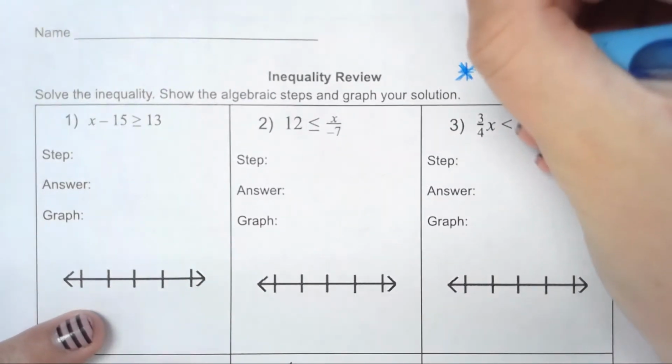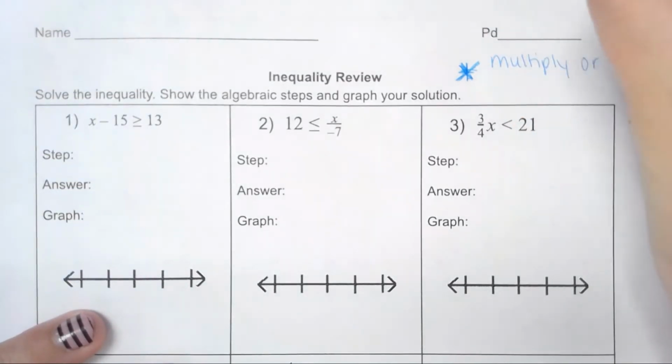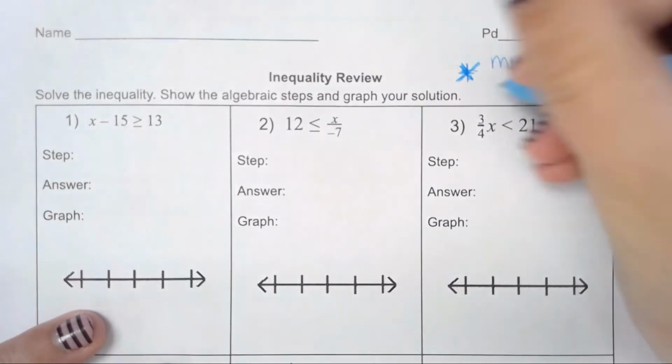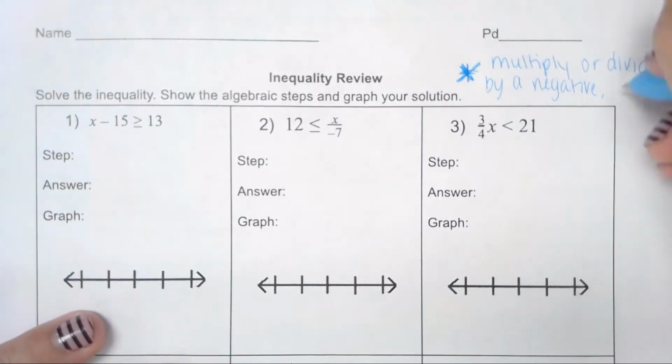So when you multiply or divide by a negative, flip the sign.